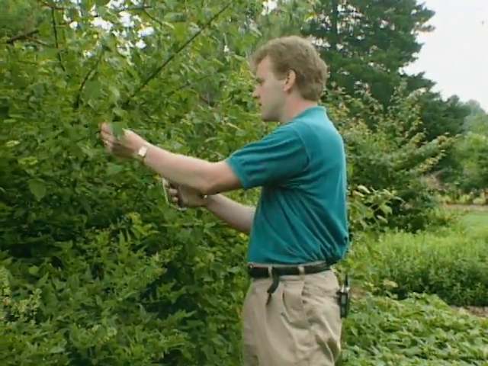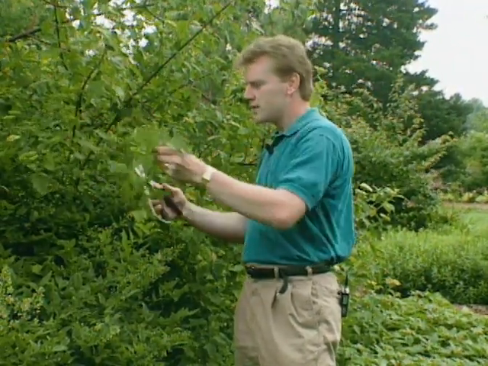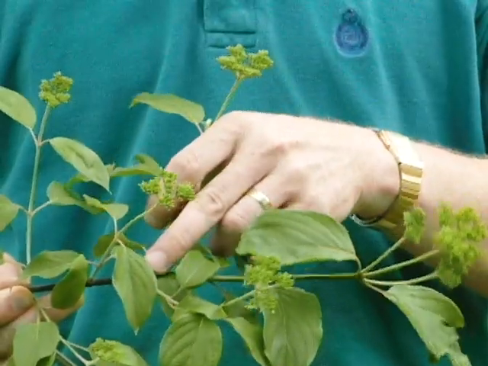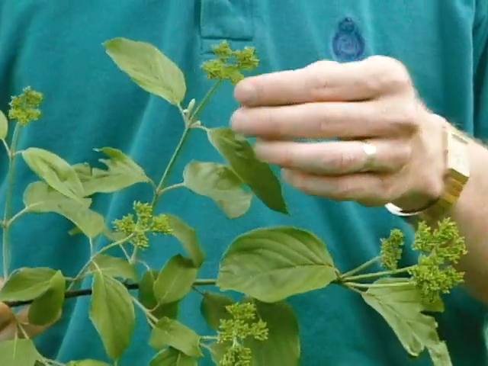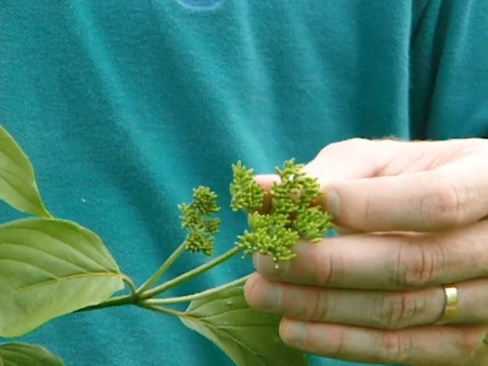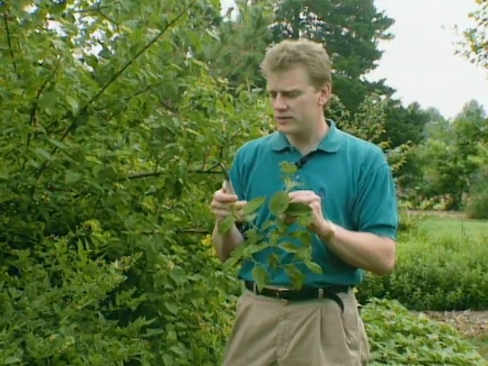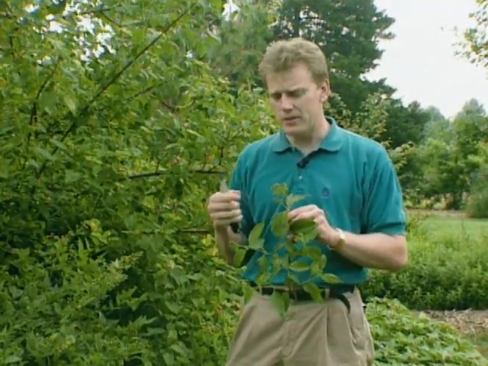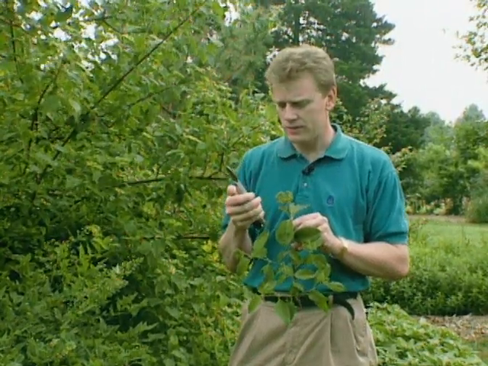What you would want to do is probably send a small sample that includes the stems, the buds, the leaves, and in this case, even the flowers. These flowers are just beginning to open up, and this can tell us a lot about the plant. Flowers are very helpful, especially if we have to send it to a botanist to key it out, because that is usually where they begin when they key out a plant, is at the flowers.